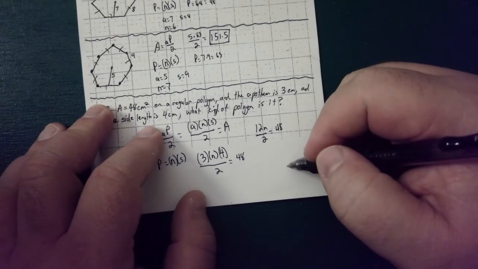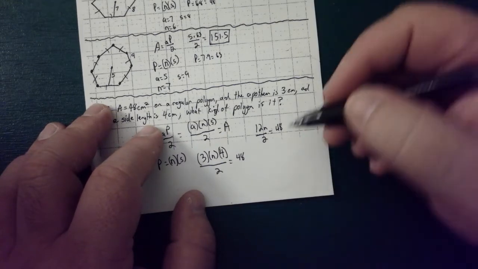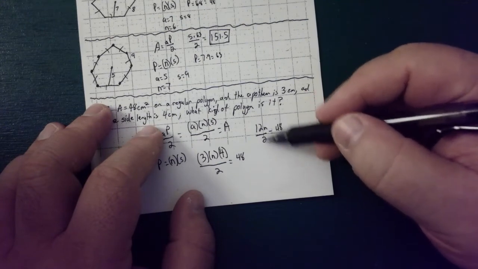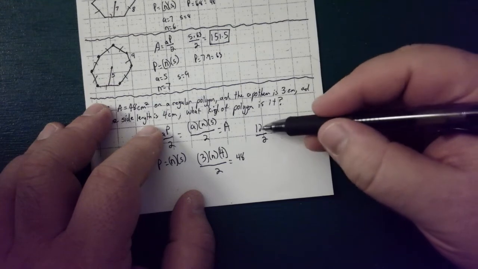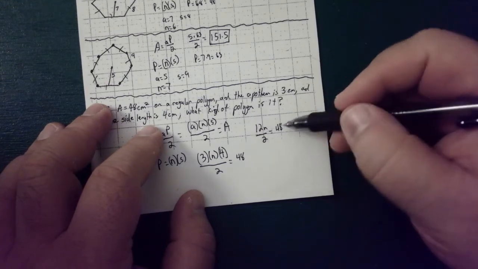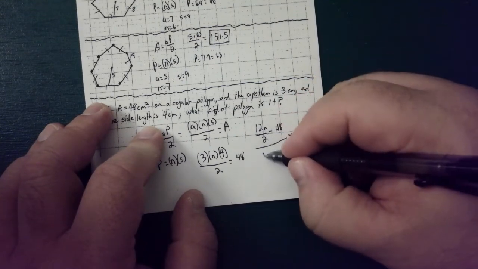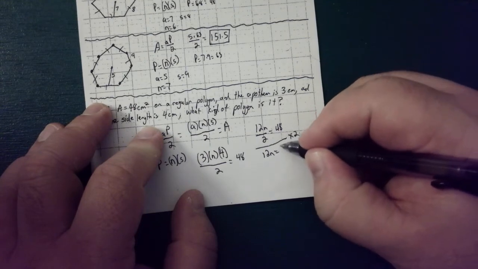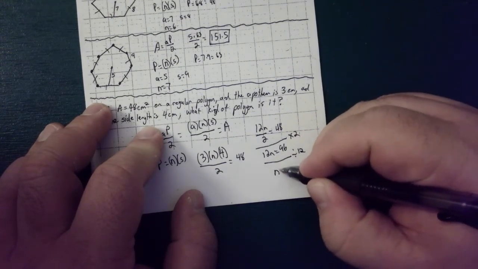I've been asked by my kids that struggle with algebra not to show them any new things right now, which, okay, seems kind of silly. But normally I would divide 12 by 2, but because they were taught to multiply both sides by 2, they want me to do that. So that's what I'm going to do. I'm going to multiply both sides by 2. So this side will just be 12n, because I got rid of the divide by 2, and this side will be 96. And then I would divide both sides by 12, and the number of sides is 8.